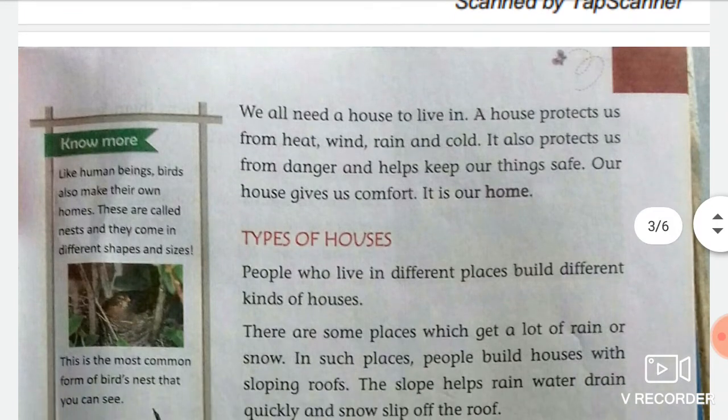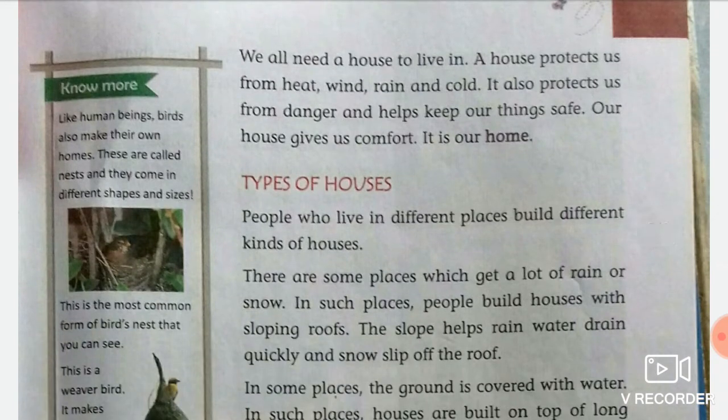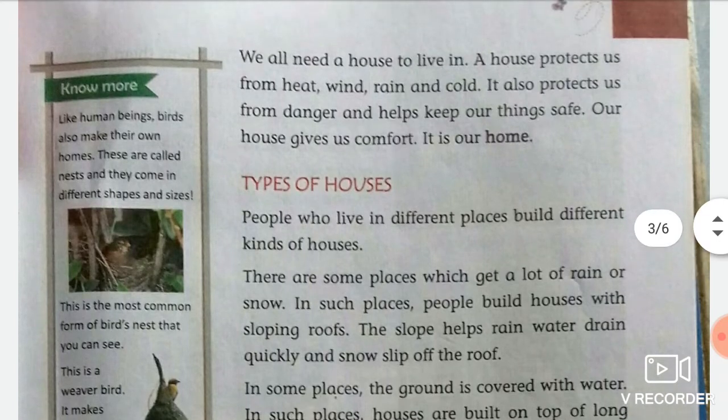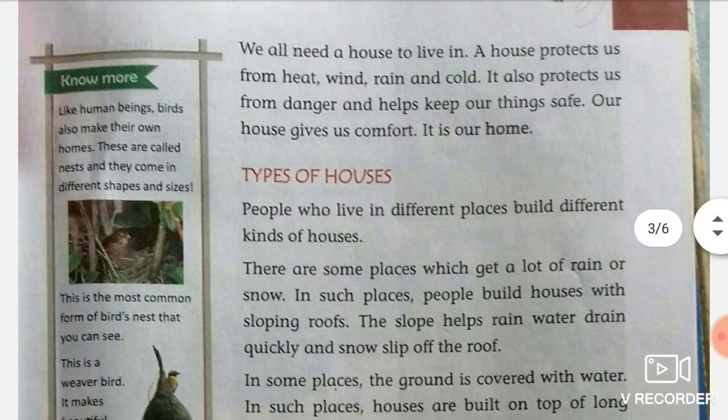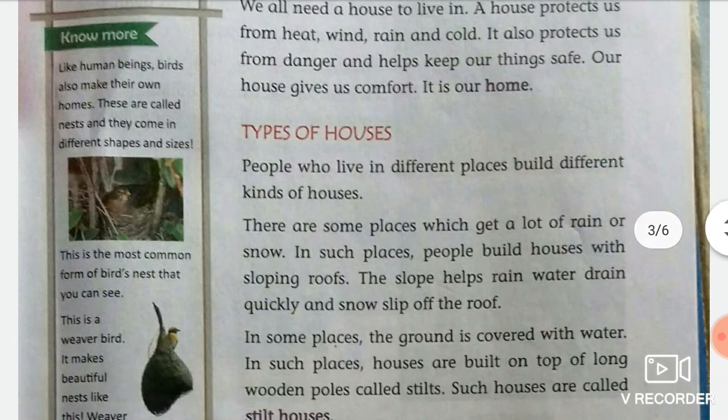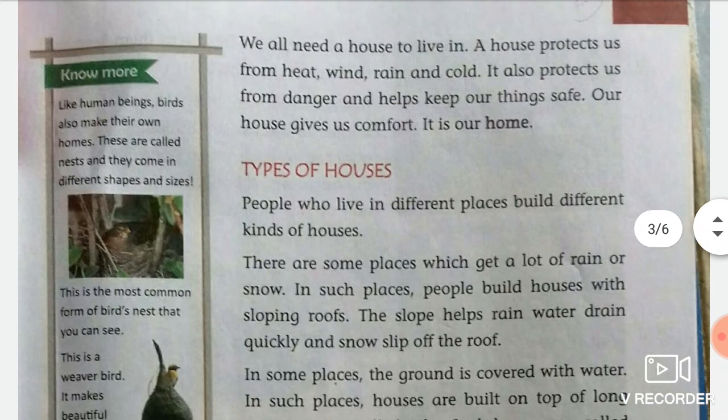Is that clear? And when a person starts living in a house, it becomes home. When a person starts living in a house with their family, with their pet animal, then it becomes home. So I hope now your doubt is clear.